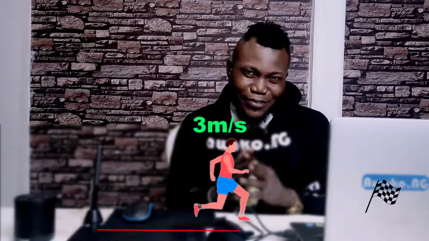Look at this man running. He's training to run a marathon. He's covering a distance of 3 meters every second. So the distance he covers each second is constant at 3 meters, and he maintains the pace for a certain period of time. This is what we describe as uniform motion.